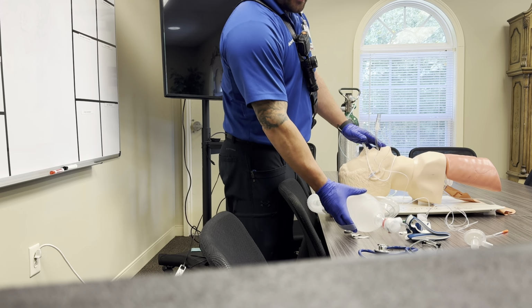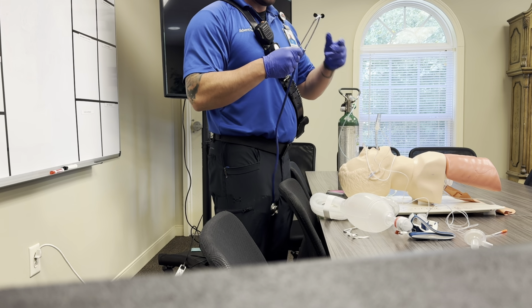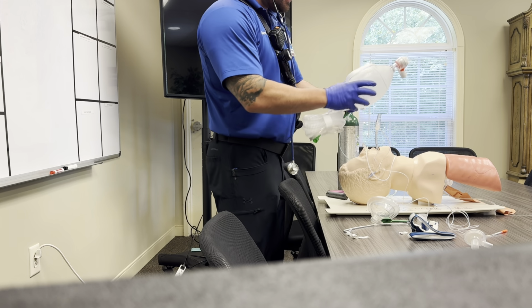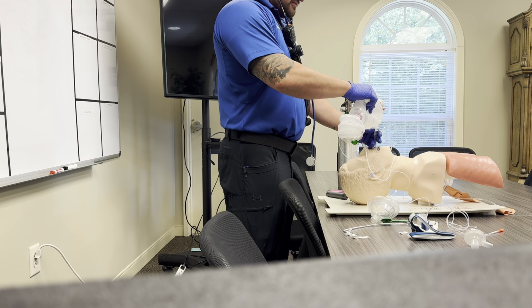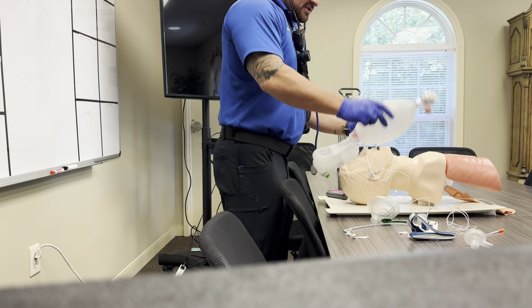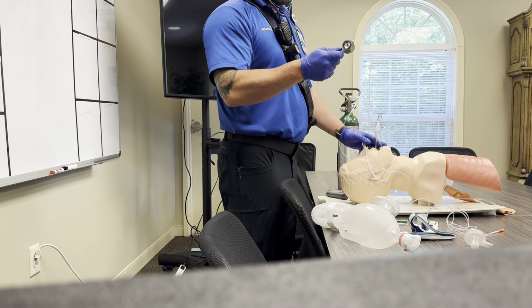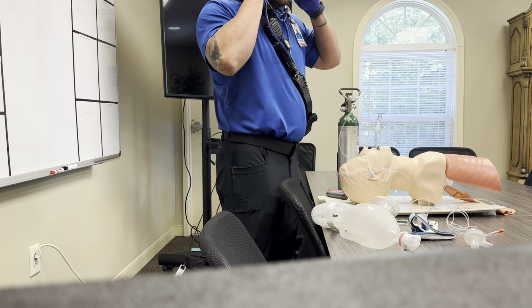And lastly, what we're gonna do, again, it makes it a little easier with the assistance from a partner, is place your stethoscope on. As your partner ventilates, you want to auscultate all the lobes of the lungs. Okay, so apex to apex, base to base, and everywhere in between.